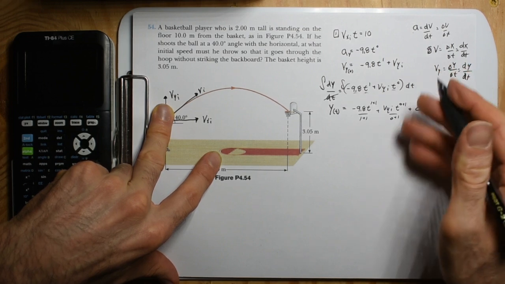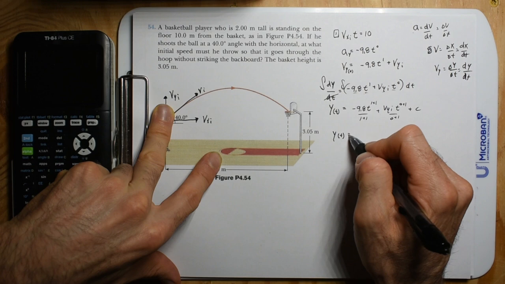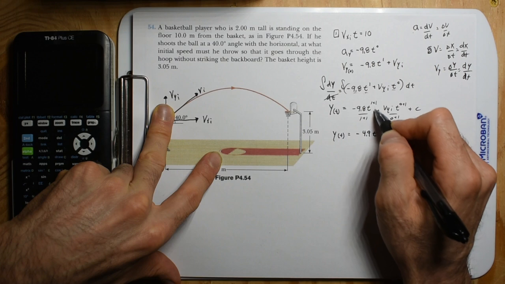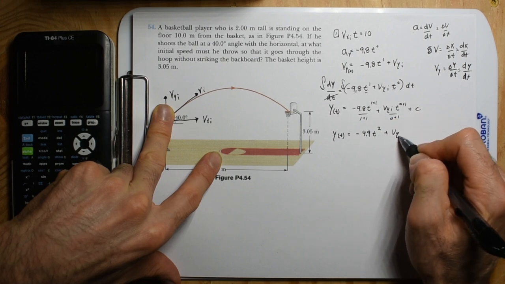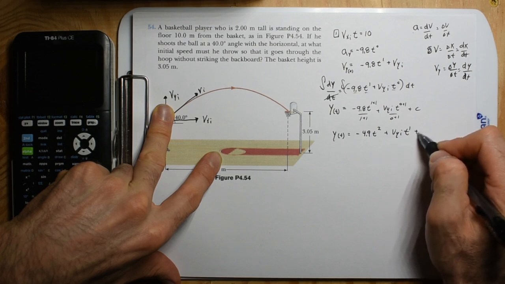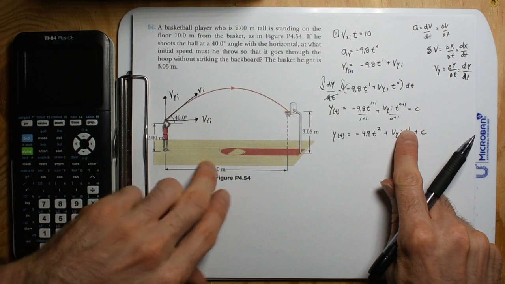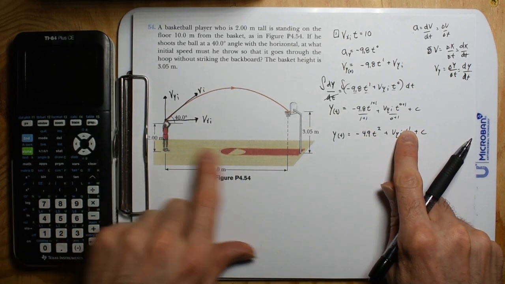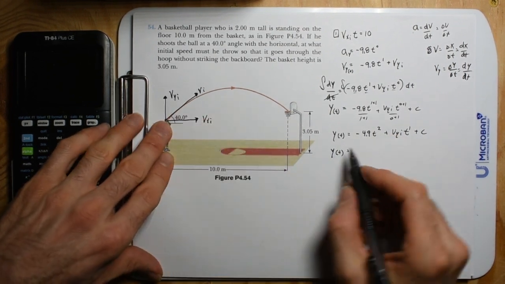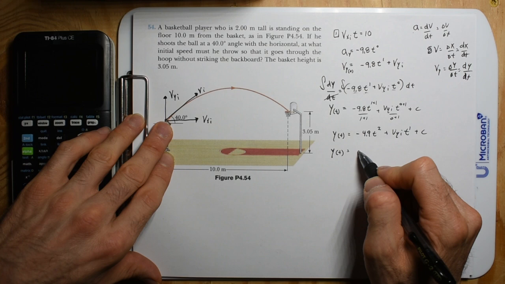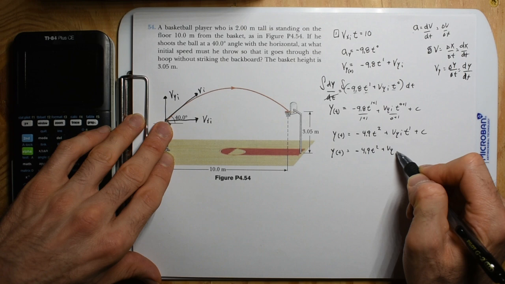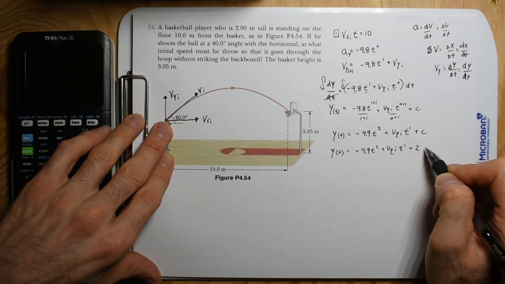See, now you can't mess up the integration. So we got negative, and this is divided by 2, so now we got negative 4.9 t squared plus vy initial t to the 1, plus a constant. Now when we throw in time equal to 0, hell yeah, our position is 2 meters. So c is equal to 2 meters, and now we finally have an equation for y as a function of t: negative 4.9 t squared plus vy initial t to the 1 plus 2.